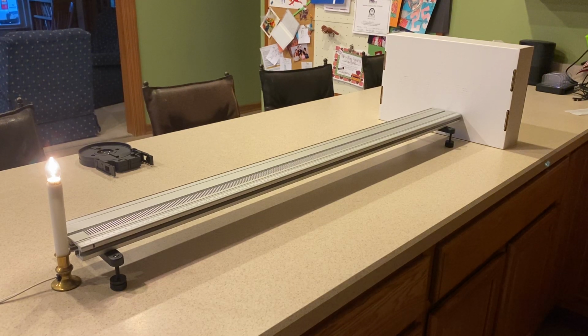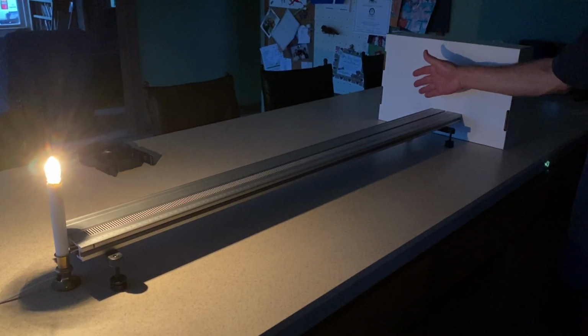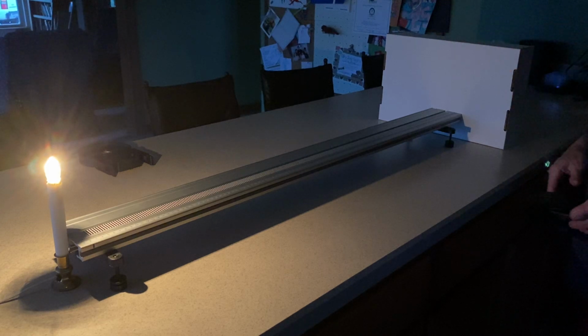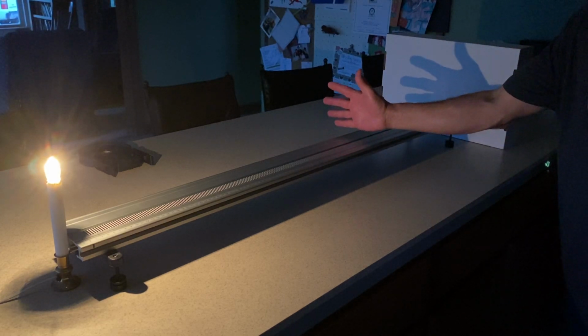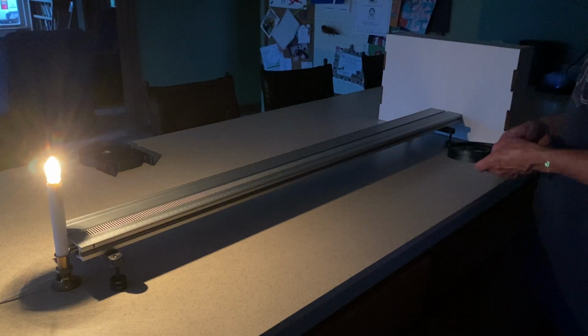So what we have here is a candle, just a regular old candle that you stick in your window at Christmas time, and it sends out light in all directions. You can see some of the light is hitting the cardboard over here, and if I were to block the light, you can see where it hits there. So some of the light is hitting the cardboard. The light is spreading out in all directions.